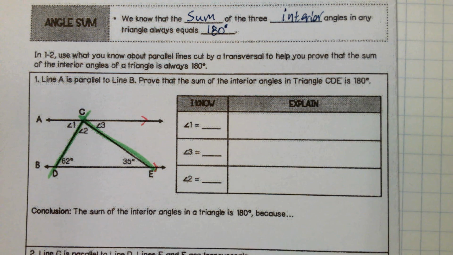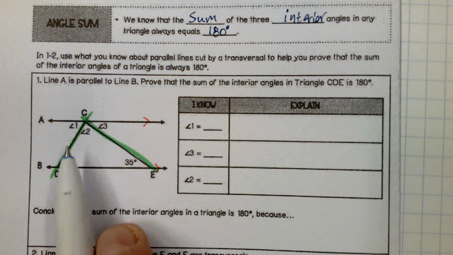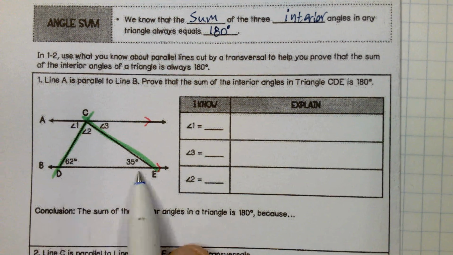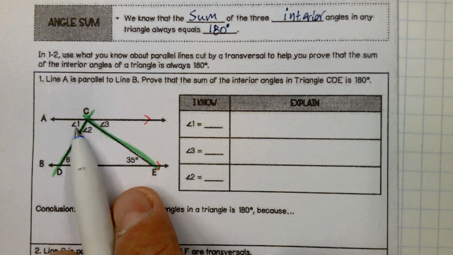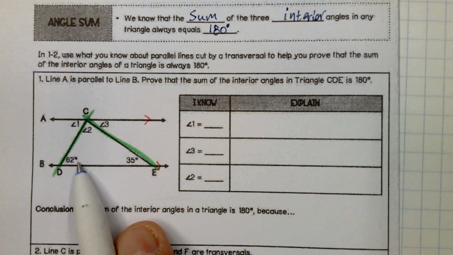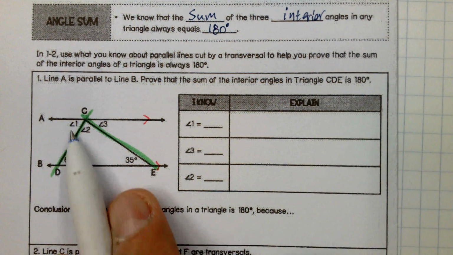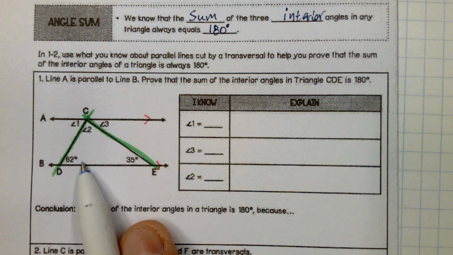What do you notice about angle 1 and angle 62? Or this angle that's 62 degrees, CDE. So angle CDE. Angle 1 and angle CDE that measures 62. Would you say they're congruent? The same measurement? I'll give you a hint.